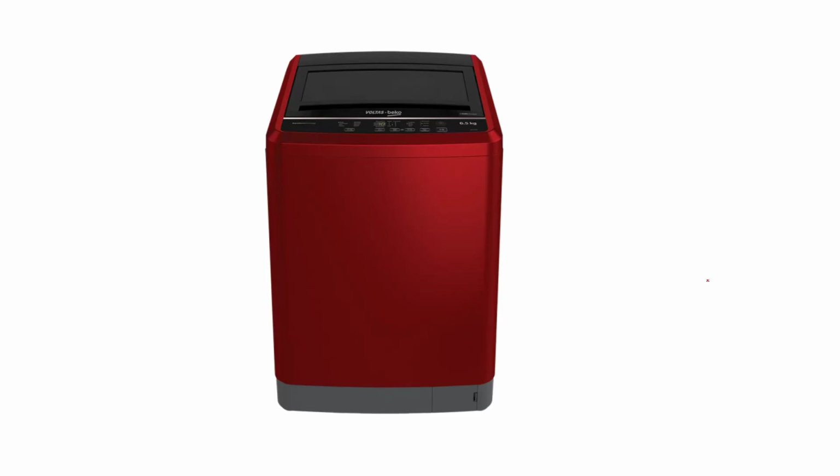So if you see the picture of a fully automatic washing machine, you can see here that you have one tub only. Here you can see all the controls, where you can just press the button and set the timing, and this single tub will do your washing, your drying, and your rinsing of the clothes.